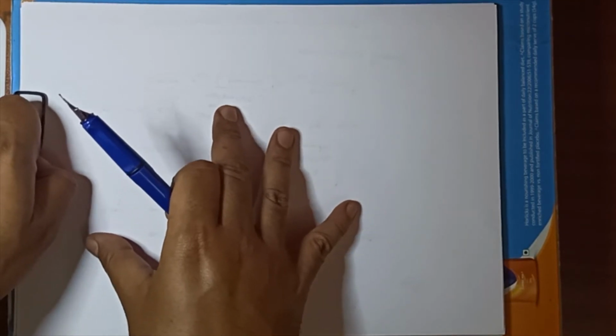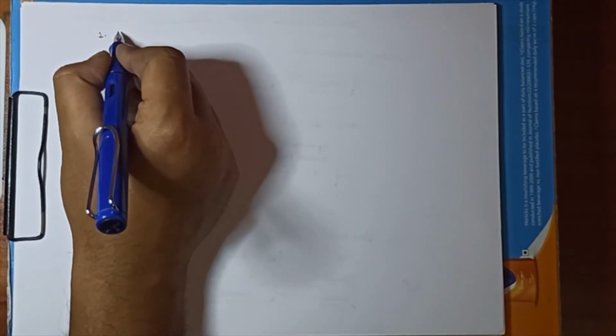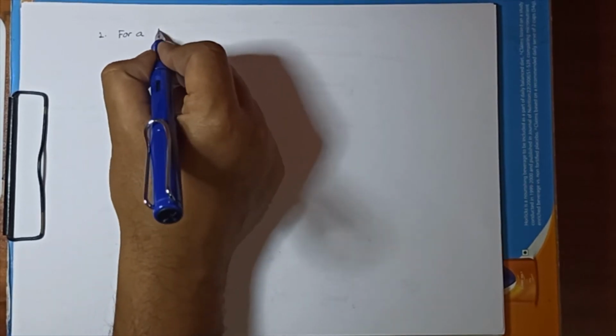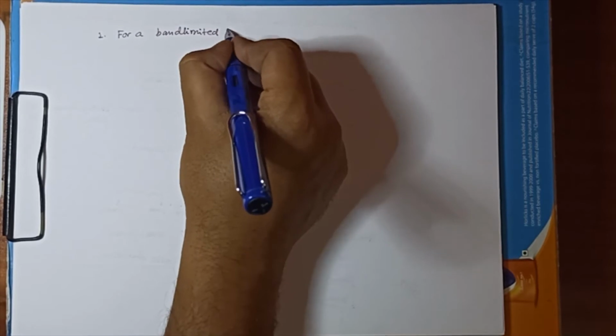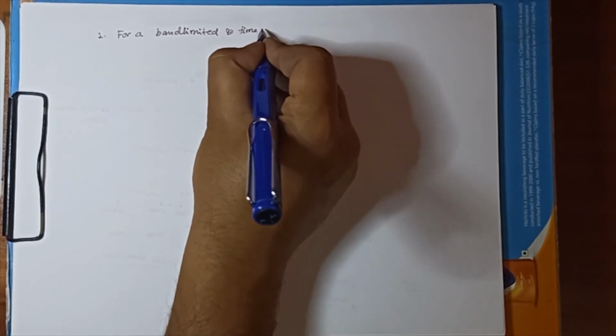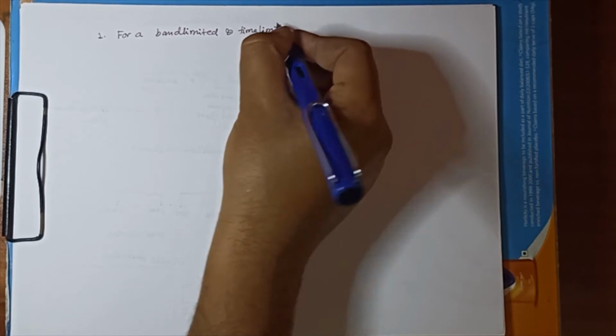So I will do that in an elaborate way, of course. But I can just mention what surprising result we will obtain. The first surprising result is for a simultaneously band limited and time limited signal. Here I should put a note of caution, because we will again show that from Heisenberg's uncertainty principle, a signal cannot be simultaneously band limited and time limited. That again we will prove.